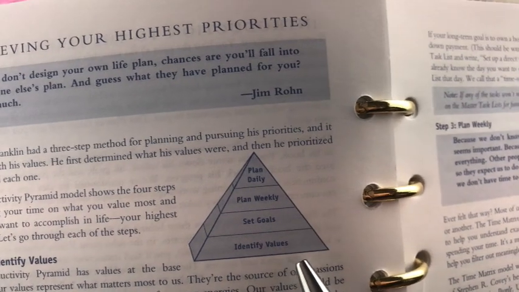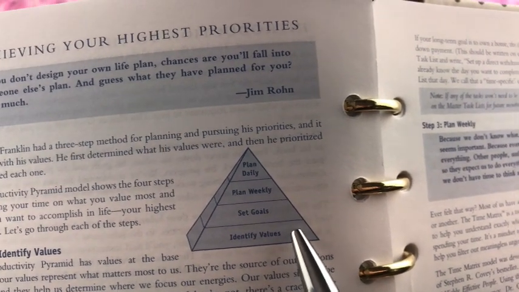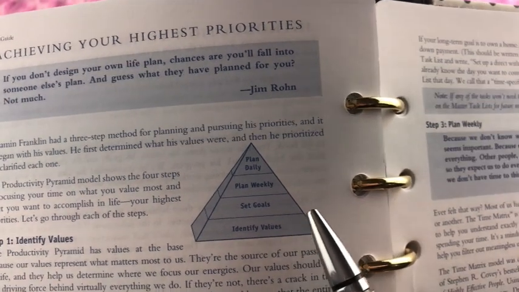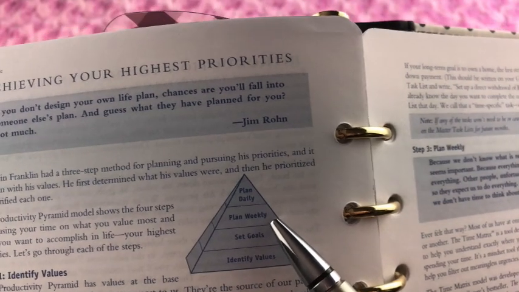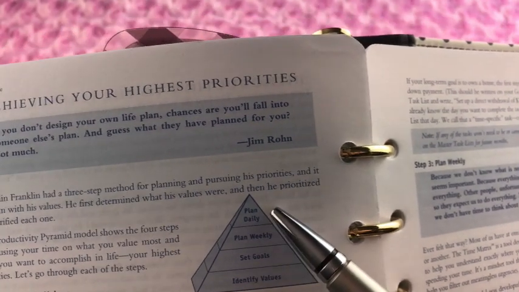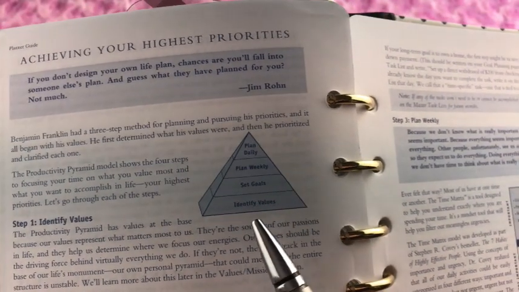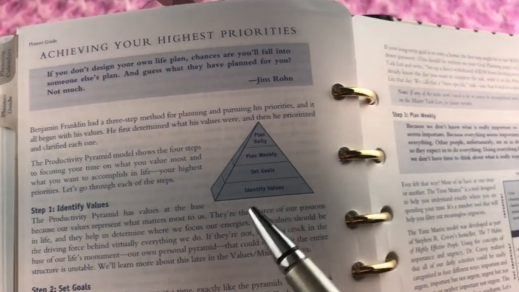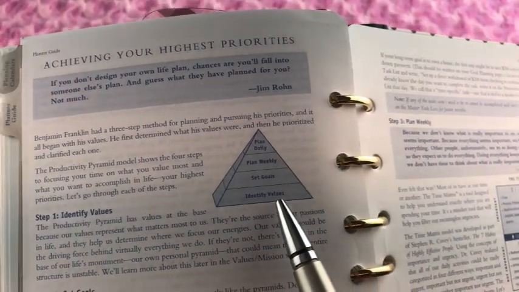So step number 1, the first process to planning, is to identify your values. The second step is to set goals. The third step is to plan weekly. And the 4th step is to plan daily. That is the process to planning. Now notice the base. The thing that holds everything else up is identifying your values.